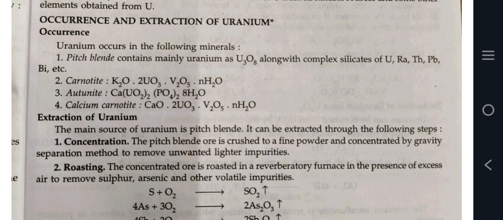Extraction of uranium. The main source of uranium is pitchblende. It can be extracted through the following steps. First, concentration. The pitchblende ore is crushed to a fine powder and concentrated by the gravity separation method to remove unwanted lighter impurities. Second, roasting.